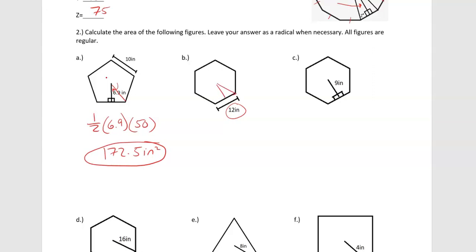This does have a 30, 60, 90 embedded because it is going to be a hexagon. Half of 12 is 6, and this is going to be 6 rad 3. So I could say 1/2 of 6 rad 3 times 12 times 6. 12 times 6 is going to be 72. A lot of times people forget to do perimeter. They just do side length. And then when you put all this together, you get 216 rad 3 inches squared.